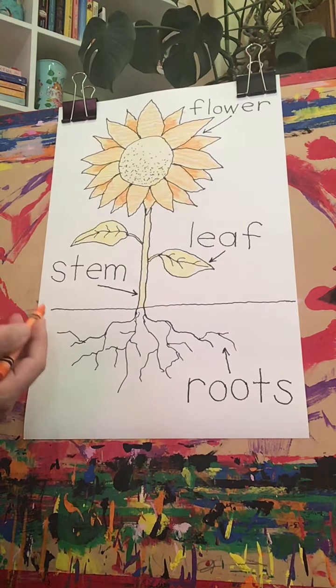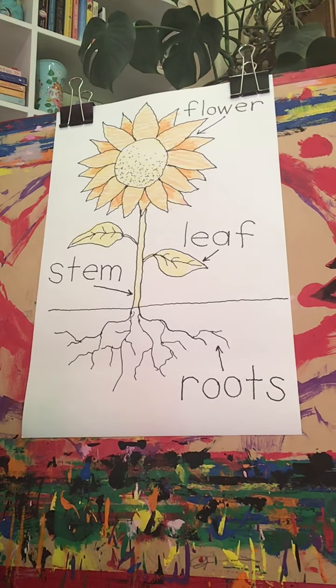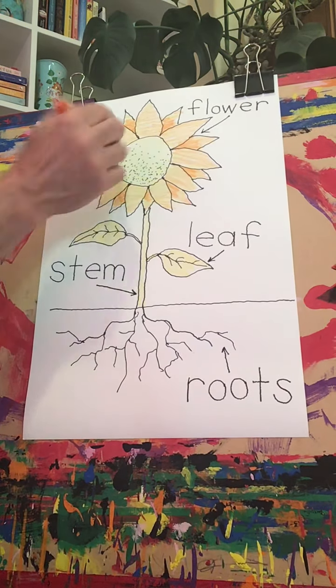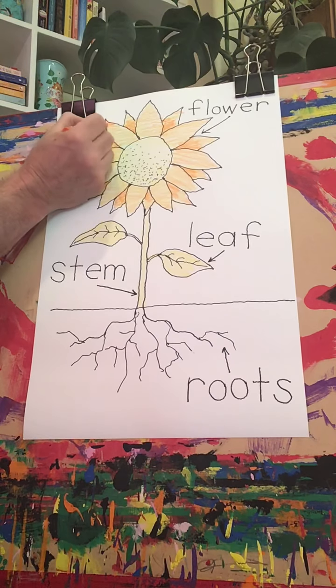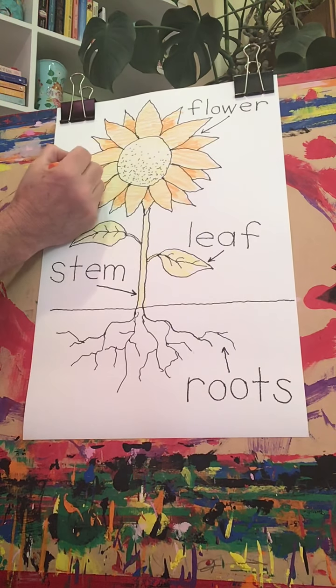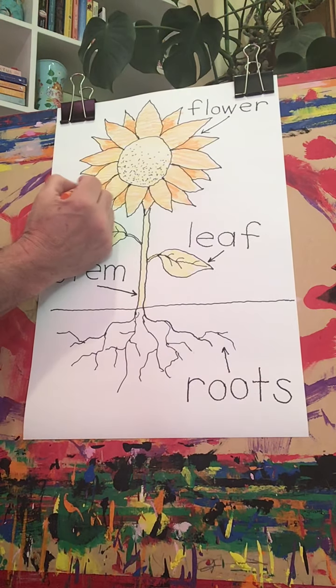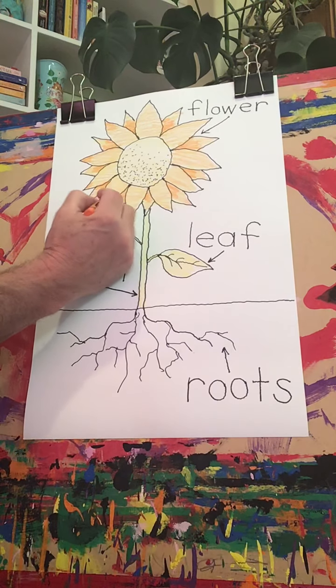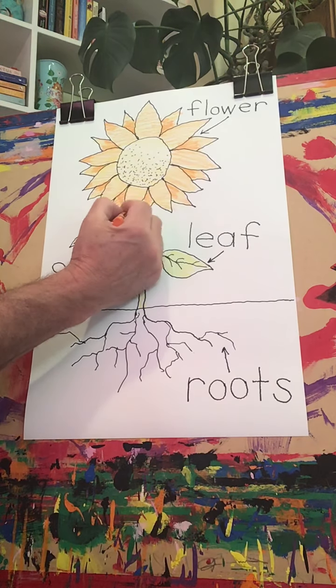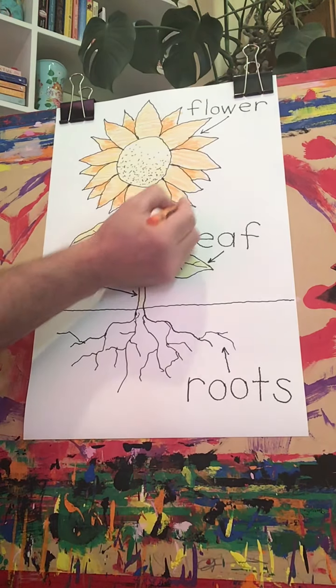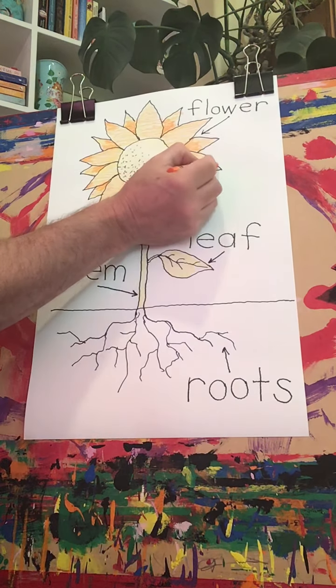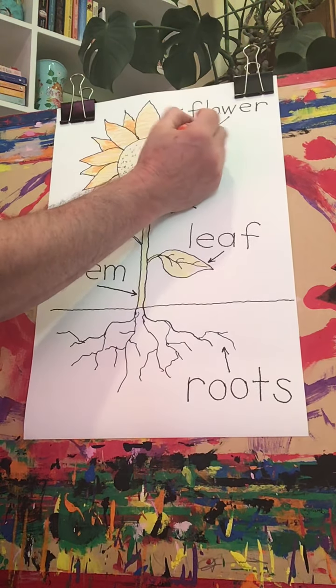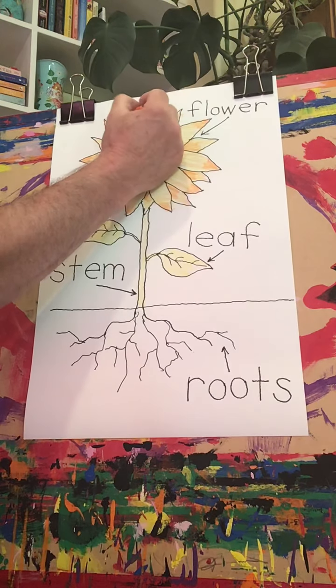Now I also want to put a little bit on the tips of these guys in the front. So I put a little bit hiding in the back with the other ones, but I'm going to put it on the tips of these because they're kind of bending in the light a little bit.